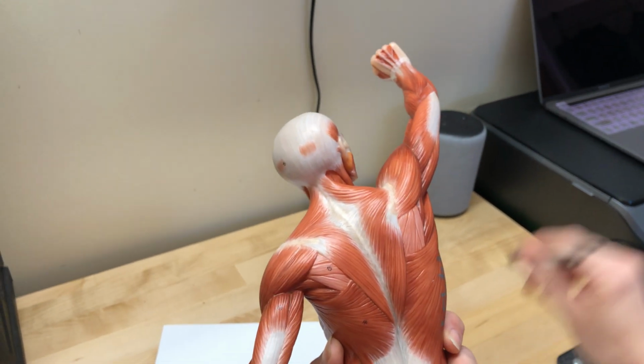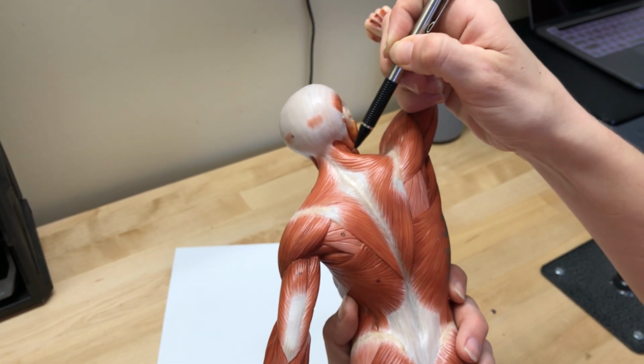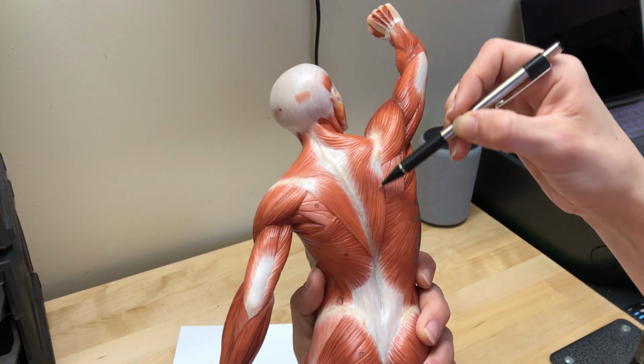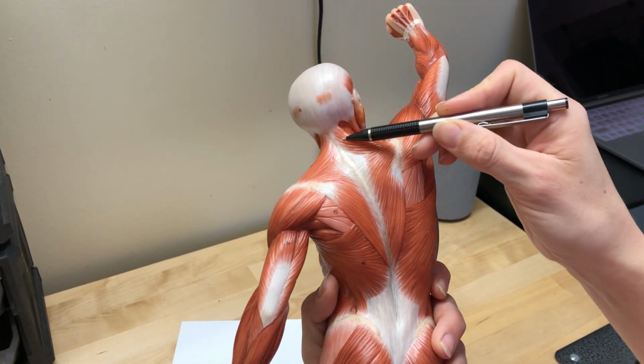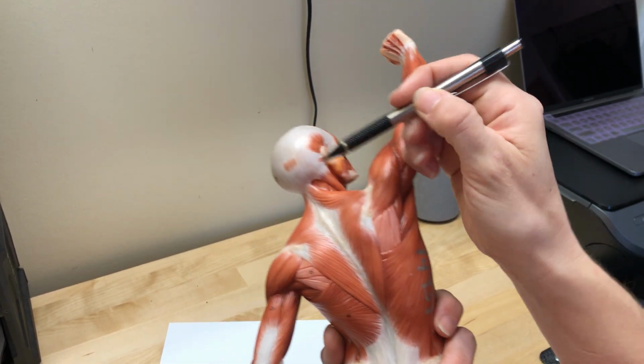Now remember, with the model that I showed you in the previous video, we could only see maybe this much of the trapezius, but it's this huge muscle right here. So trapezius, the right trapezius, this would be the left trapezius.